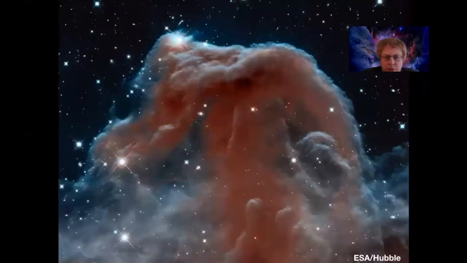Here's another really beautiful image from Hubble, of the Horsehead Nebula this time. This is another similar star-forming region, and you can see this amazing detail in the clouds of gas. It looks like a cloud you might see in the air.